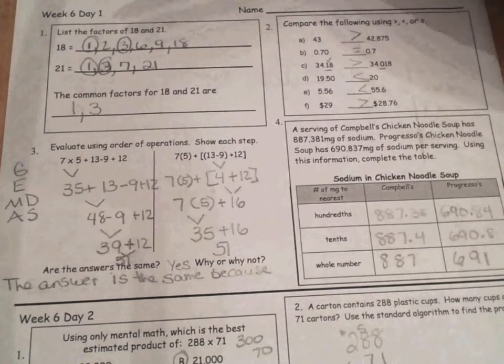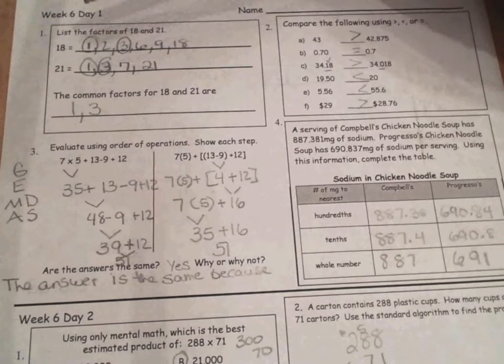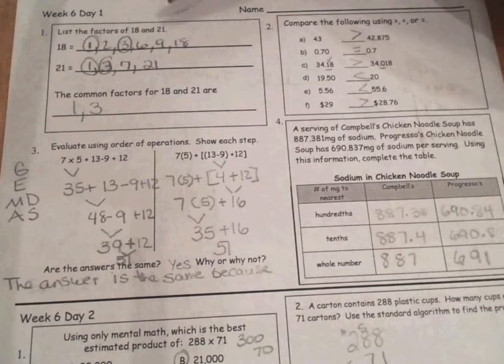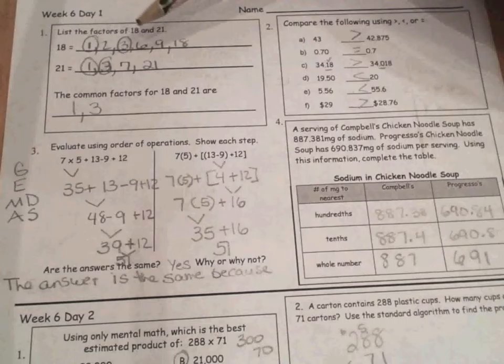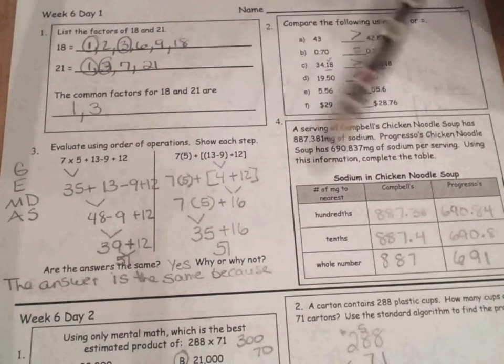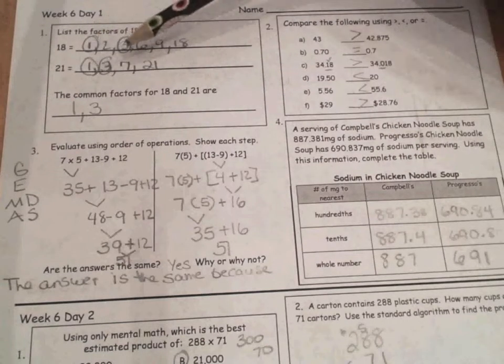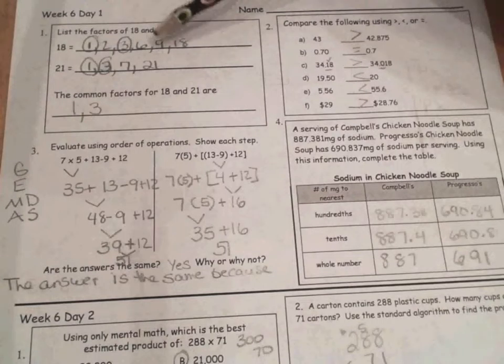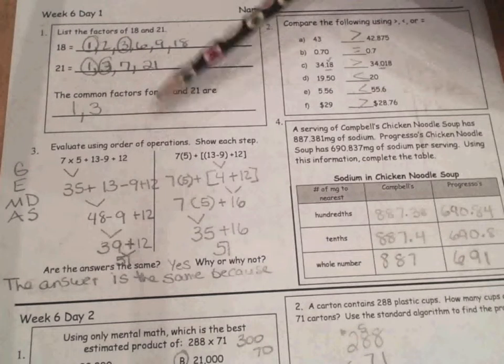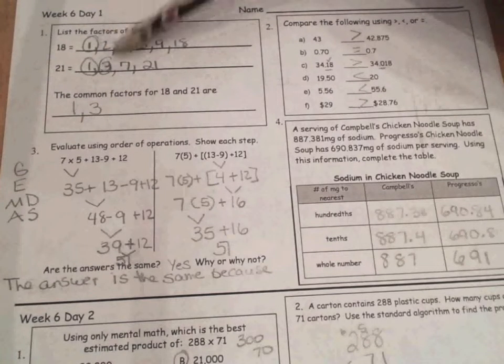I'm going to run through the homework pretty quickly. List factors for 18 and 21. They're 1, 2, 3, 6, 9, and 18 for 18. For 21, 1, 3, 7, and 21. Common factors means that they share similar, exact same factors. So those would be 1 and 3.